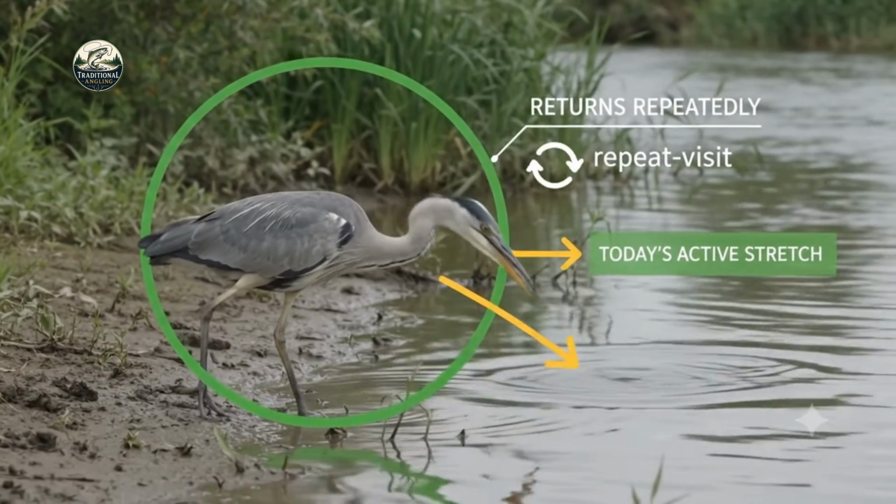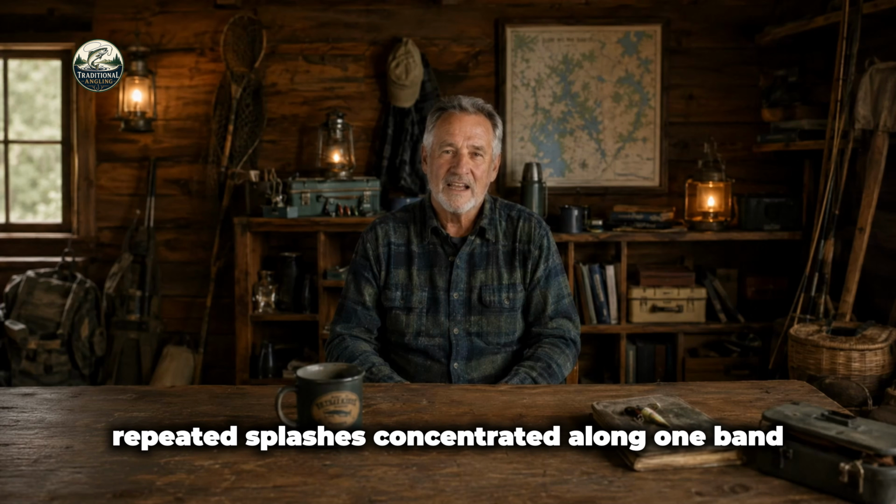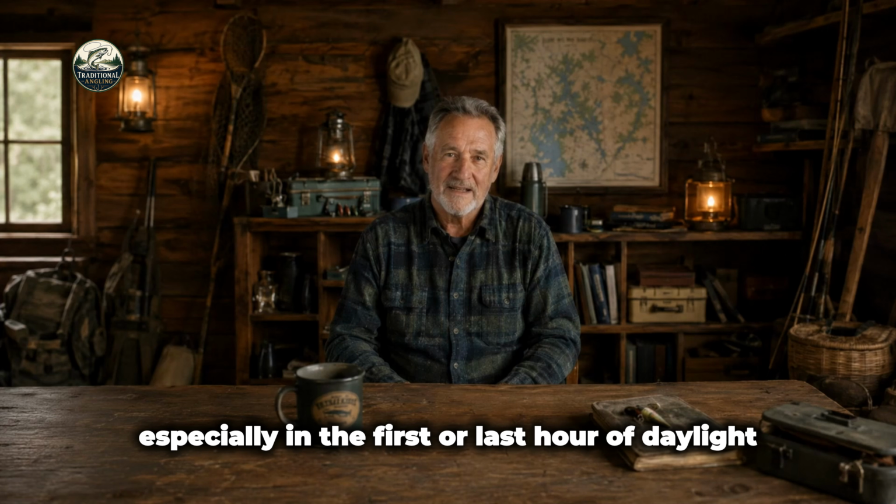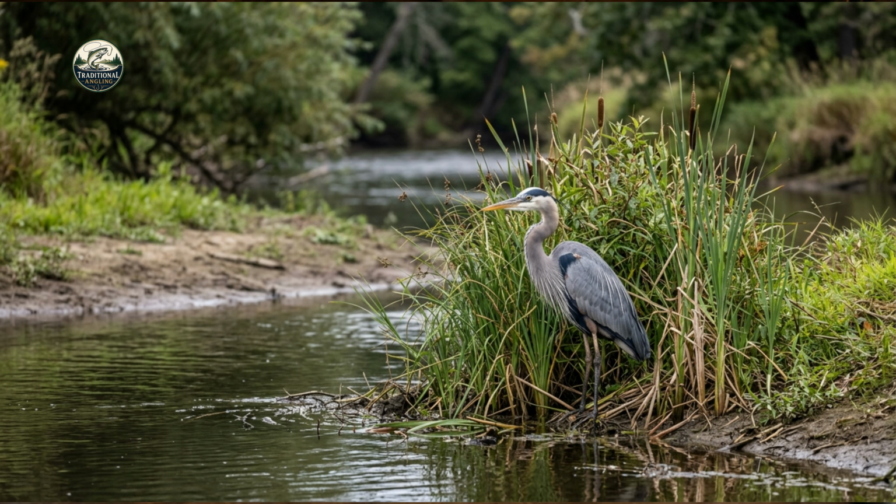Listen for a cluster of small, repeated splashes concentrated along one band, especially in the first or last hour of daylight, rather than a single, isolated splash out in open water, which is often just a fish jumping and rarely means much on its own.